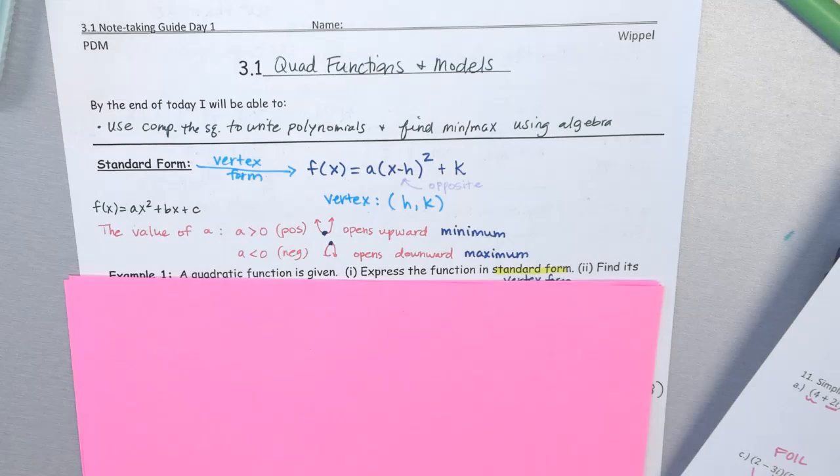All right, so today we are starting chapter 3. We're going to look at some quadratic functions and models. We're going to be using completing the square to write polynomials. We did completing the square earlier this year to solve. Now we are going to be writing polynomials in vertex form. And then we're also going to find minimums and maximums, which is just finding your vertex.